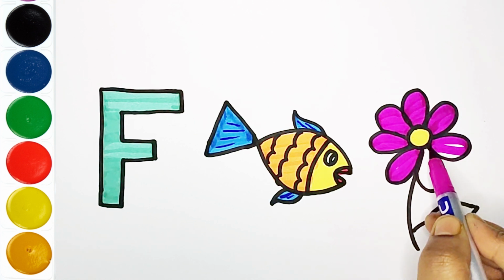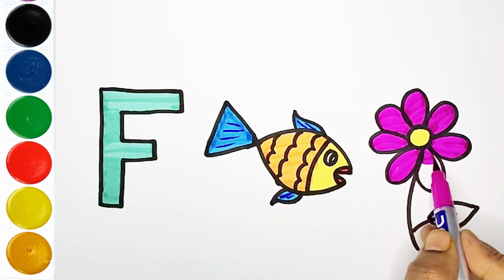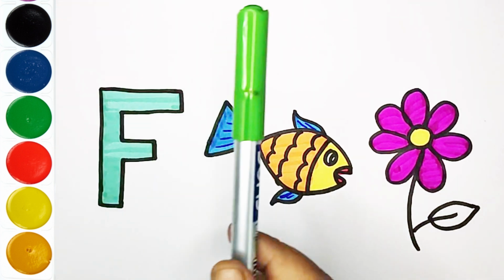A B C D E F G H I J K L M N Light O P green color.